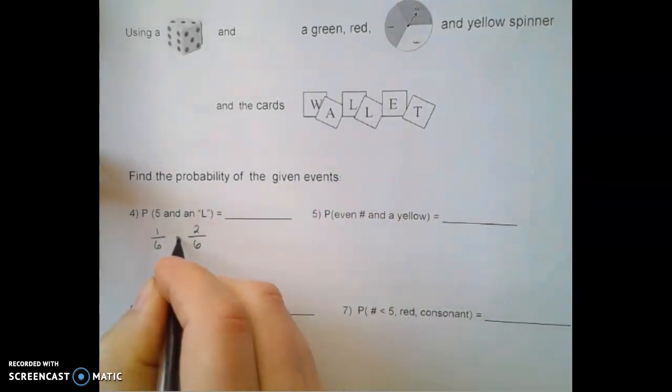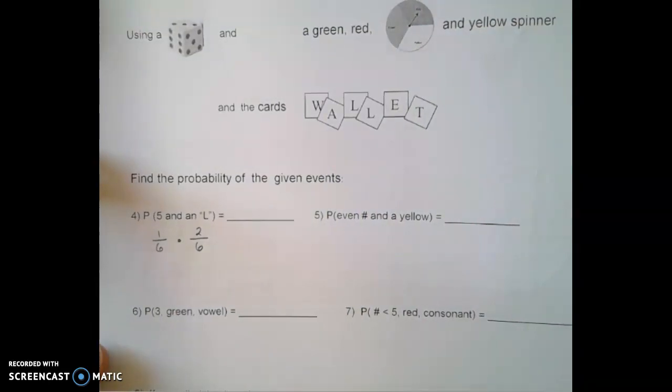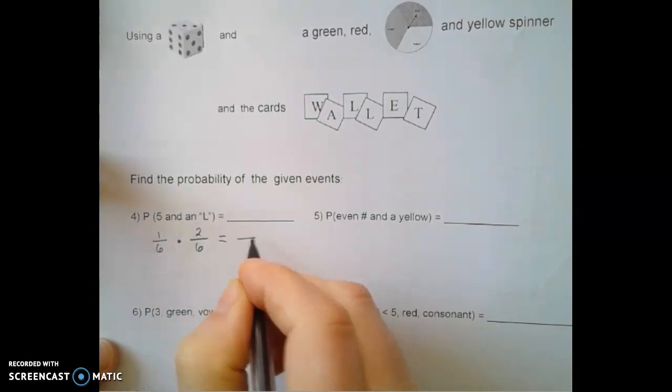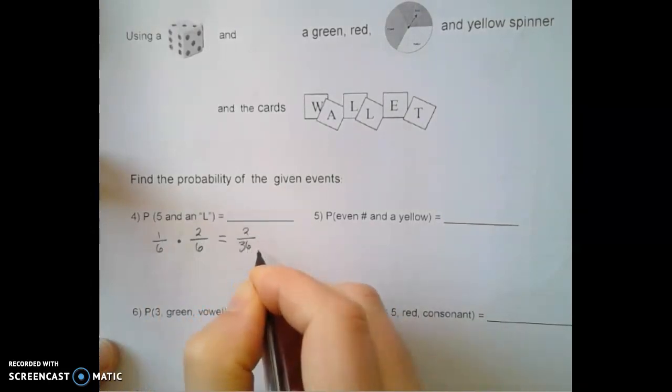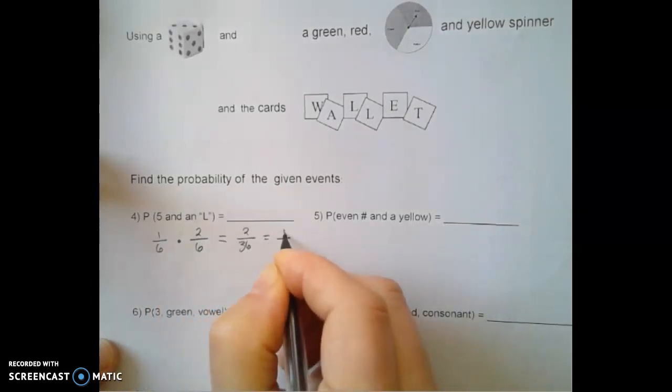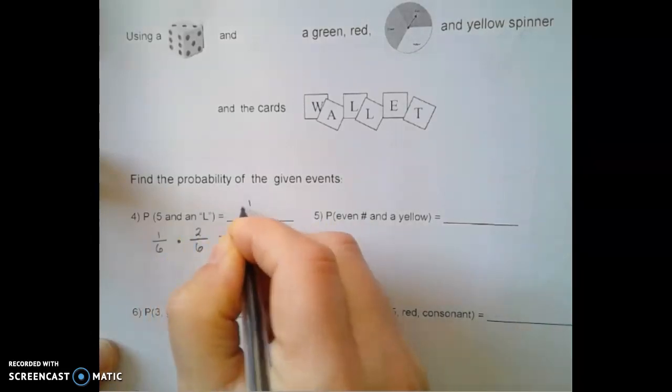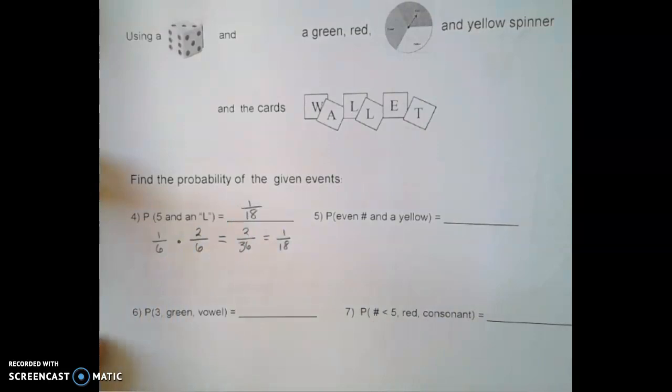And I'm going to multiply these in order to get my answer. Okay, so when I multiply those, 1/6 times 2/6, that's going to give me 2/36. And I can simplify that down to 1/18. Okay, so my final compound probability here is going to be 1/18.